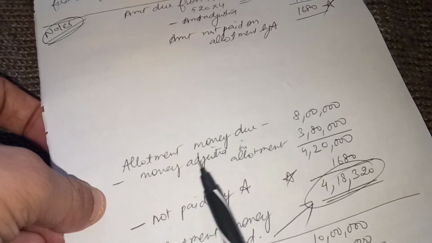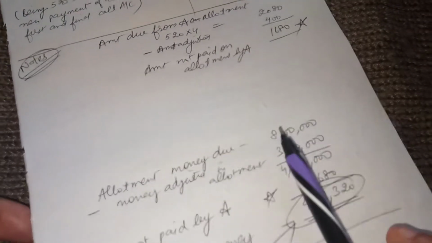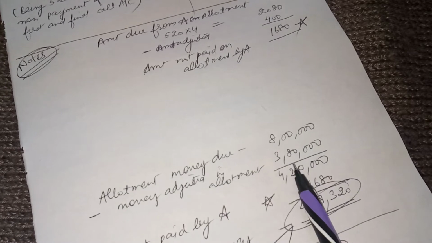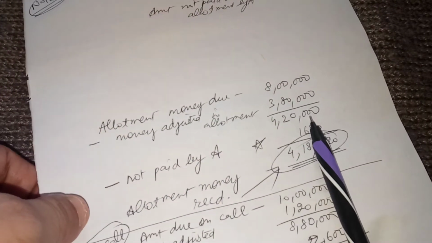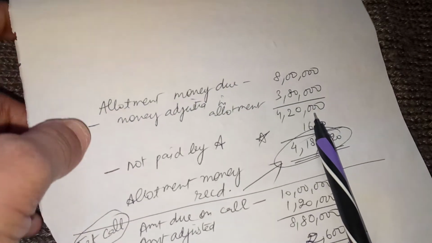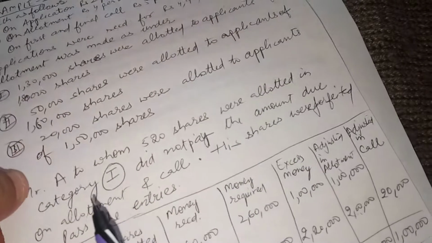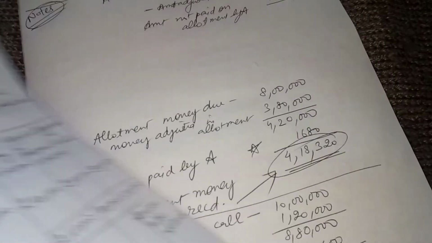Now money adjusted in allotment, here we did 3 lakh 80,000, is adjusted towards the allotment. So minus 3 lakh 80,000, only 4 lakh 20,000 we have to receive. Now in the first call, A was the defaulter, he did not pay the allotment money.